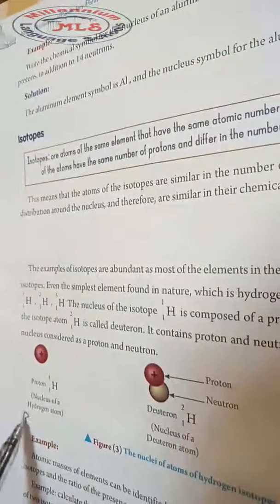So, for example, hydrogen has different isotopes. The first isotope is H-1, with mass number 1 and atomic number 1. This is called protium.